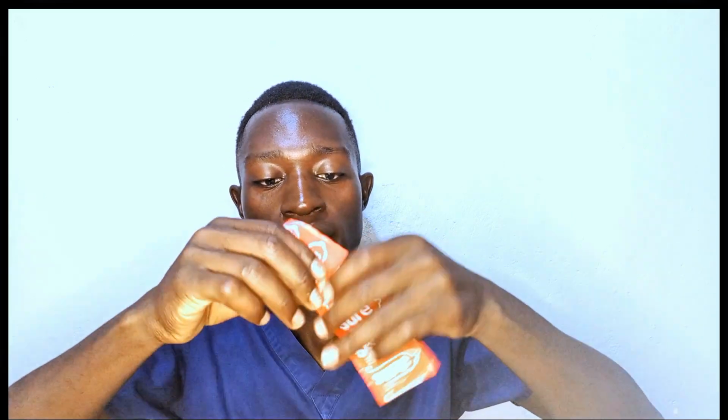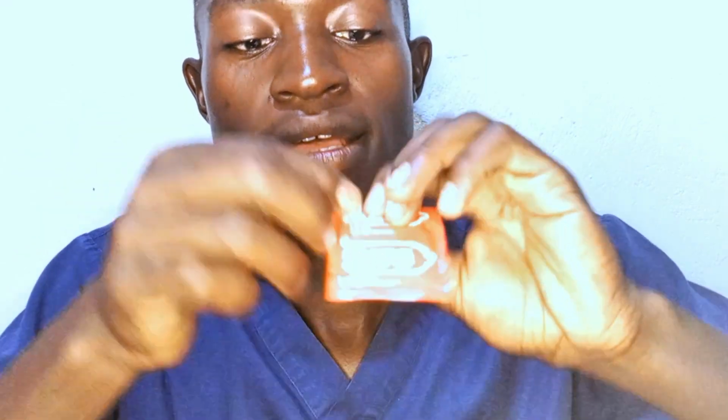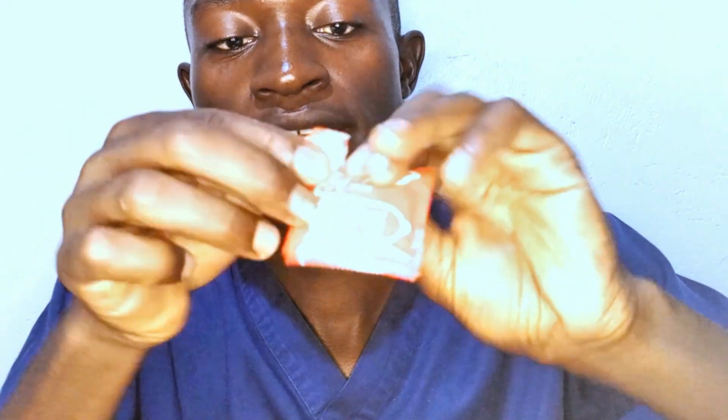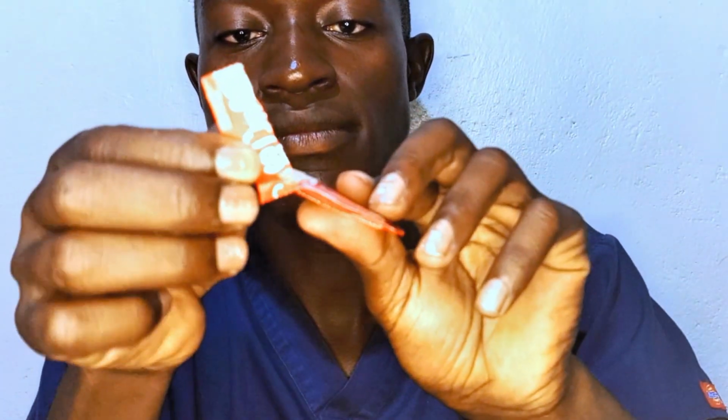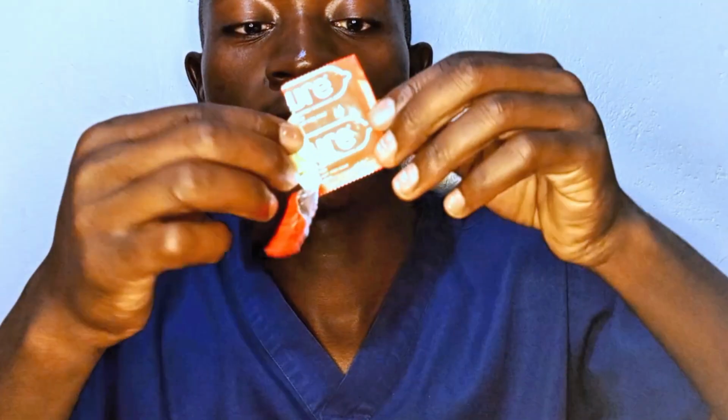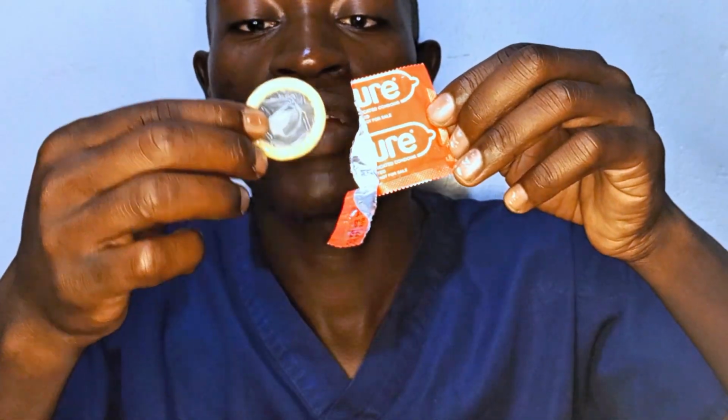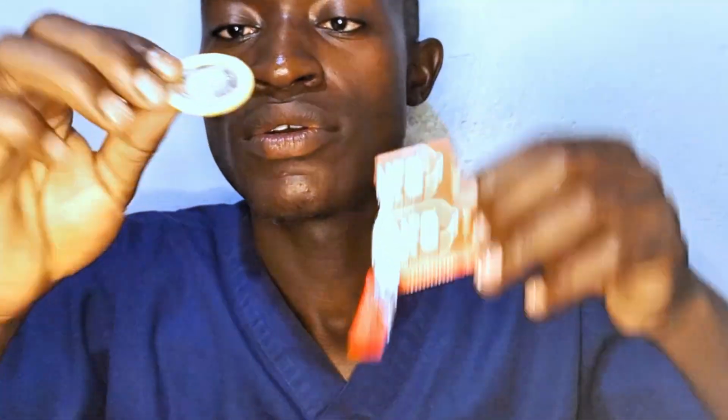So we are going to carefully open our wrapper. I'm going to use this one for demonstration. You just need to use your fingers, not any other tool, carefully, just like that. After opening, we remove our condom. I hope you are able to see this one.